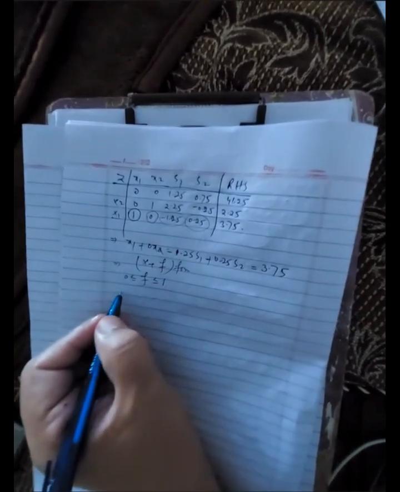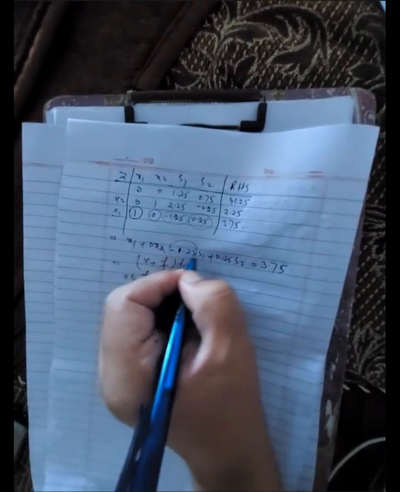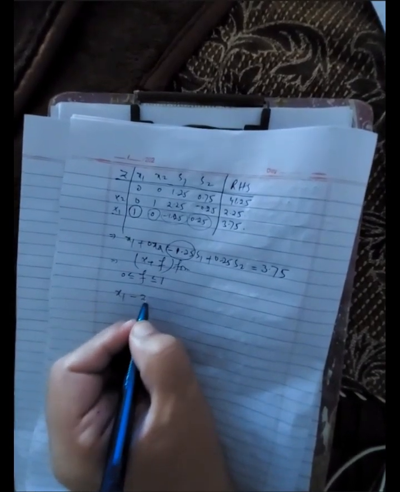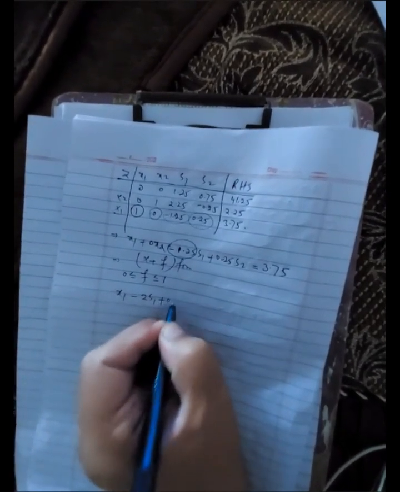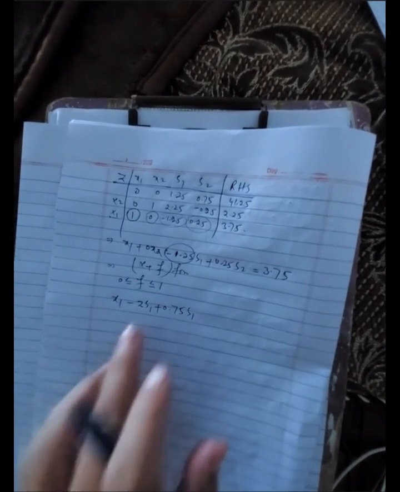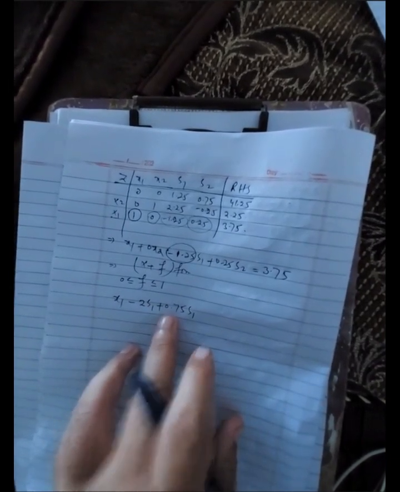Okay, so now here we have x1. Now minus 1.25, we can write it as minus 2 s1 plus 0.75 s1. It will give us exactly minus 1.25 s1. Do you understand the step?